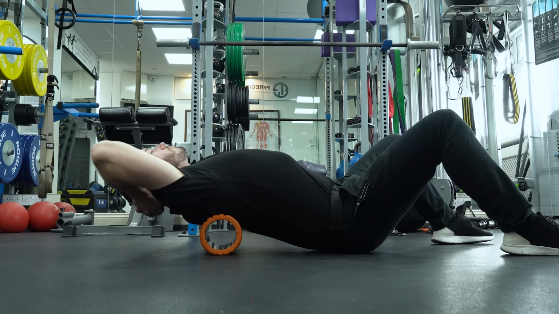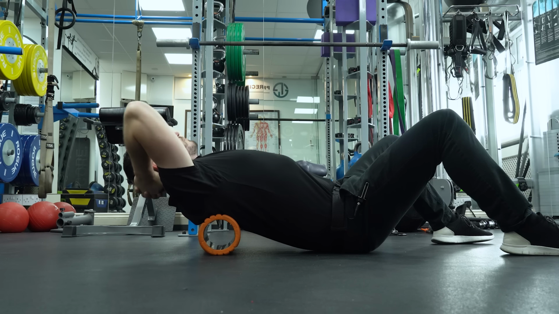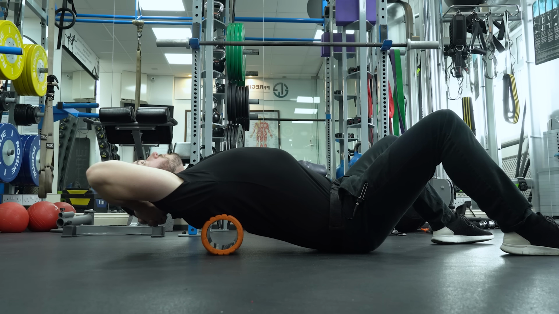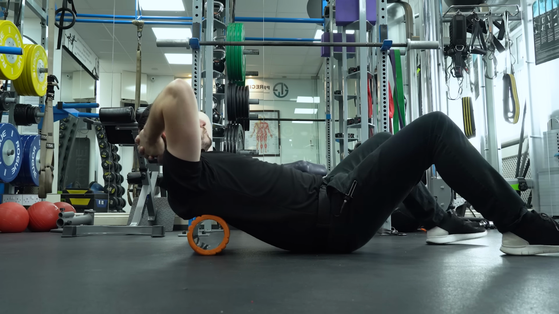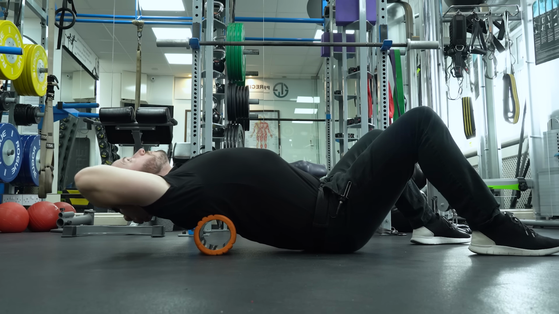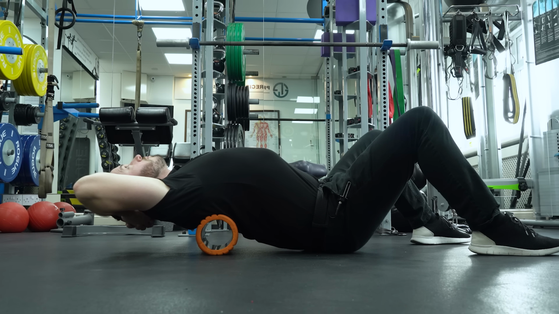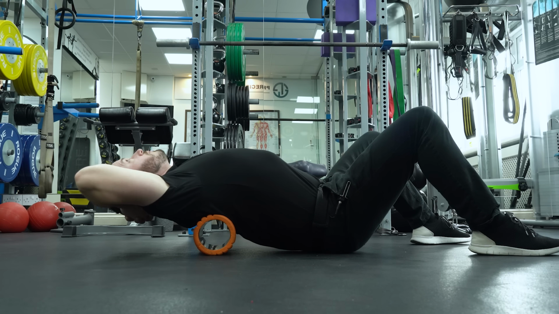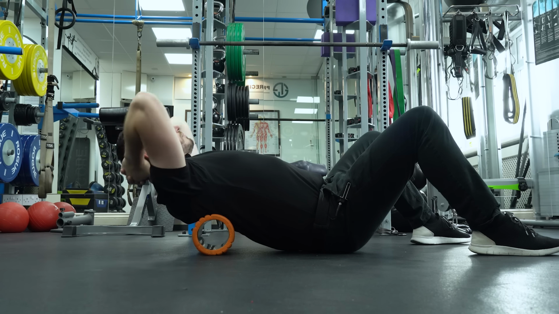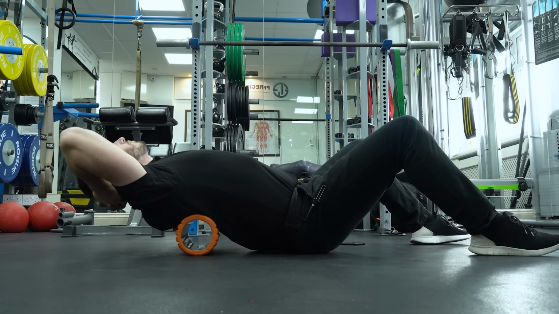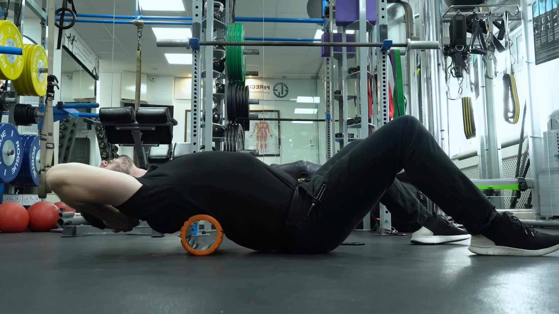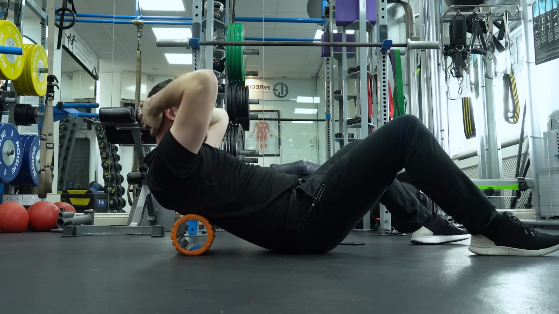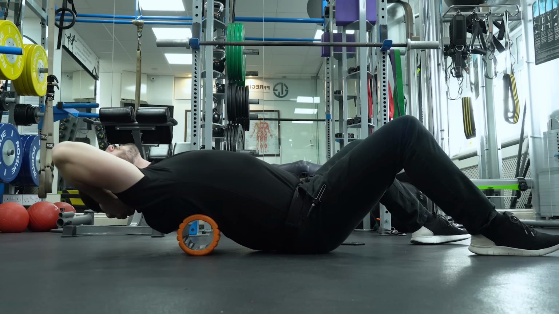You can repeat this multiple times per level until you feel a bit looser in that area. Then roll up over the roller a bit further to target a new segment. Repeat this process until you get down to your lower thoracic levels. If you go too far, it can become a bit painful, so just stop before that point. This should take between 1 to 3 minutes in total.